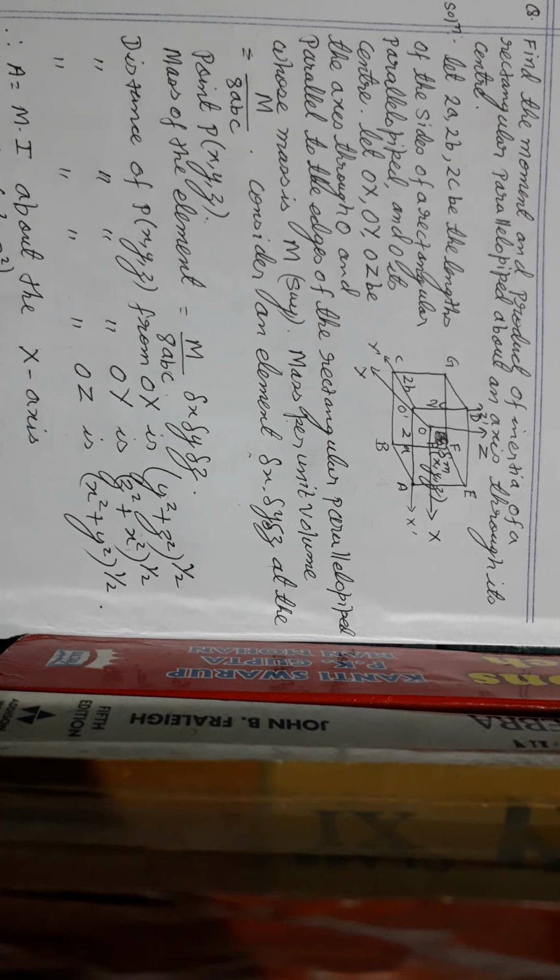In this case, I'm taking the length of the parallelopiped as 2a, the breadth as 2b, and the height as 2c. We are trying to find the moment of inertia about the center of the parallelopiped, so we are taking the axis at the center, and the mass of this parallelopiped is capital M.